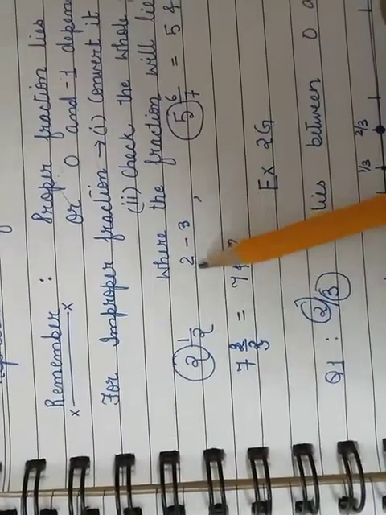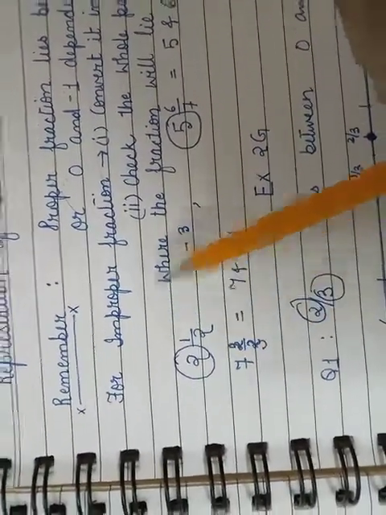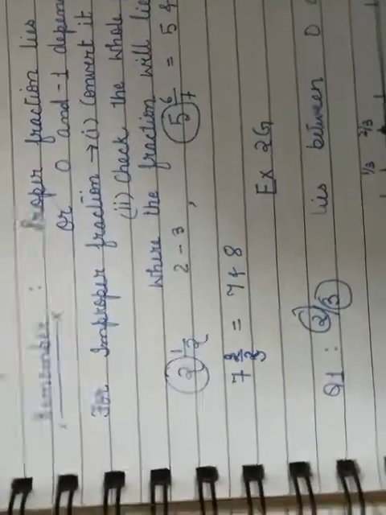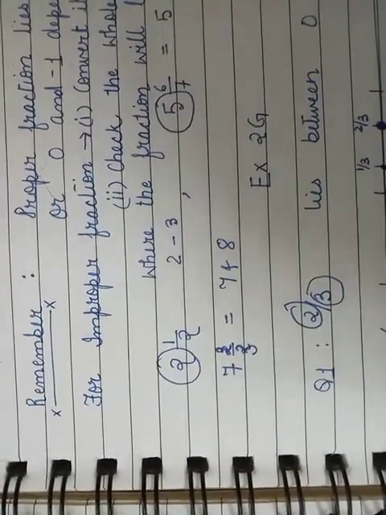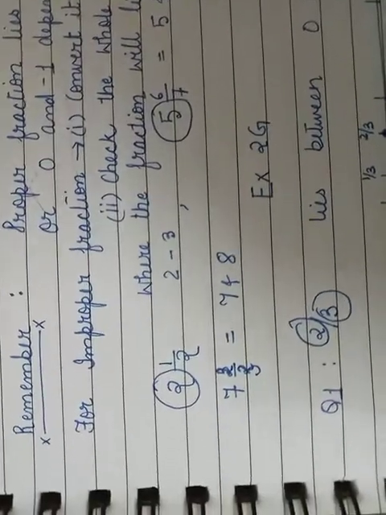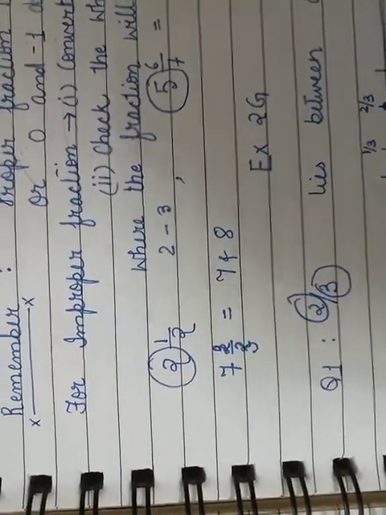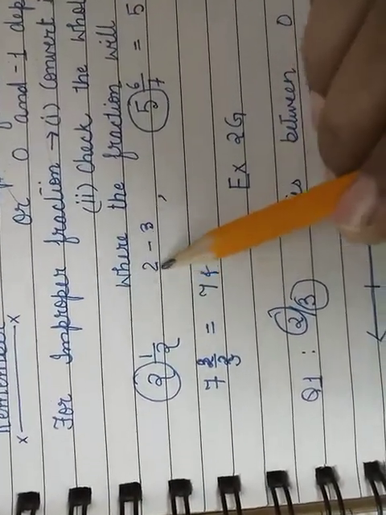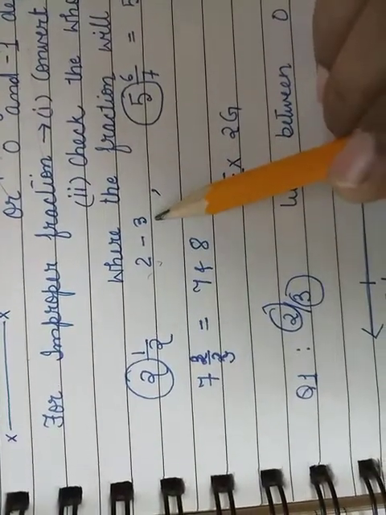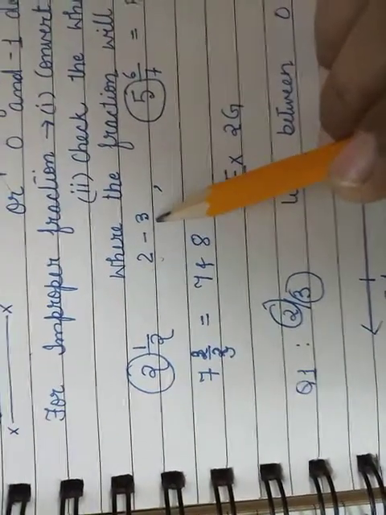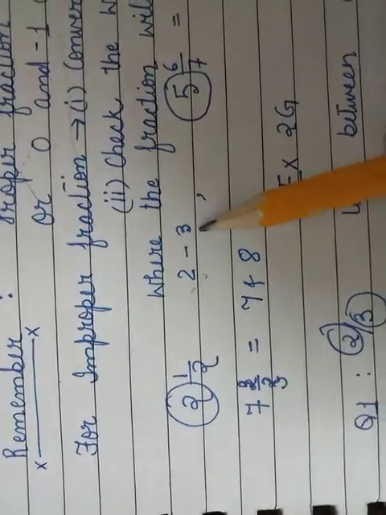How many whole parts does it have? 2 whole parts. And how much part is more? 1 by 2 part is more. That means it is greater than 2 but less than 3. Therefore it will lie between 2 and 3.